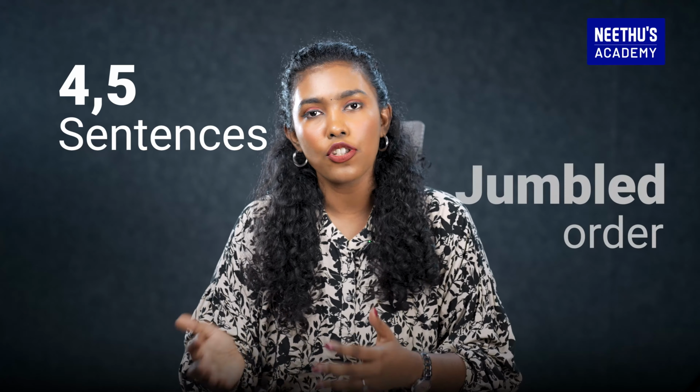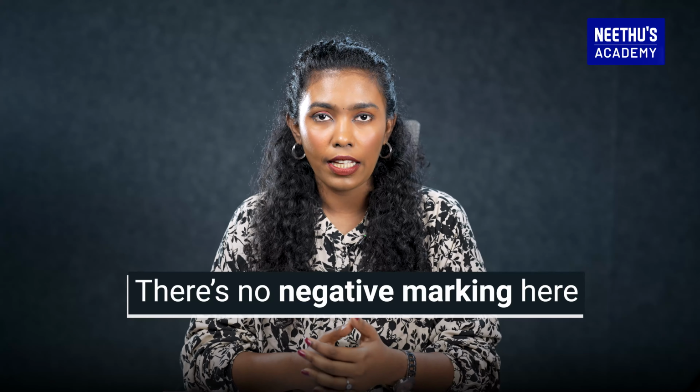In this question, you will see 4 or 5 sentences given in a jumbled order. So, our task is to correct order arrange so that it makes complete sense. There is no negative marking here, but marks are based on pairs. That is, we sentence correct next one connect even that pair gets marked. That is, a correct link in score a full order.